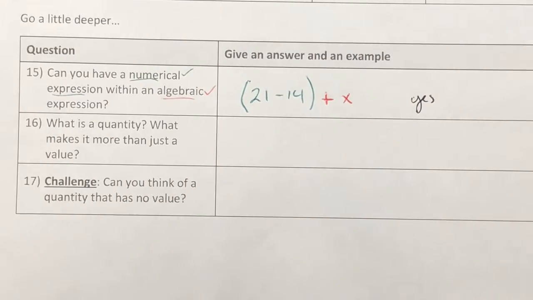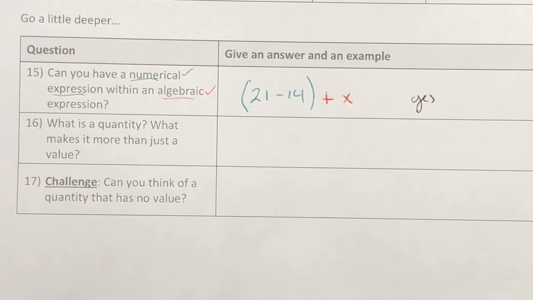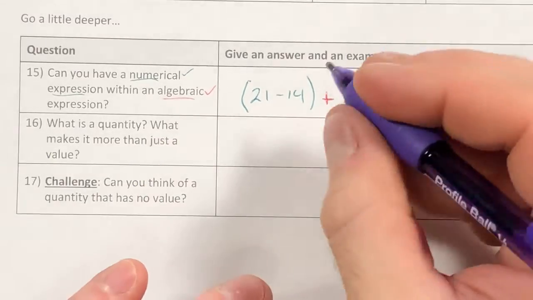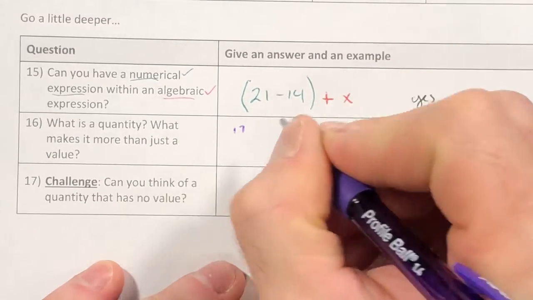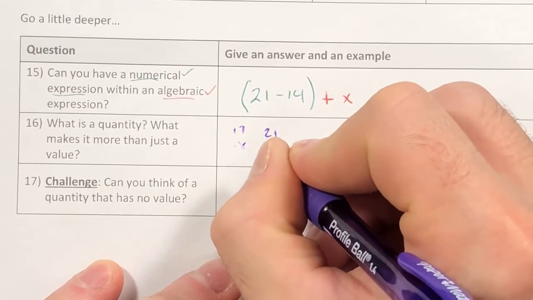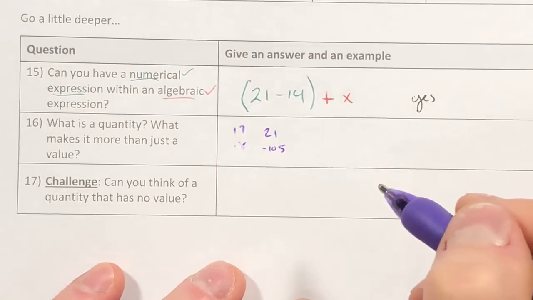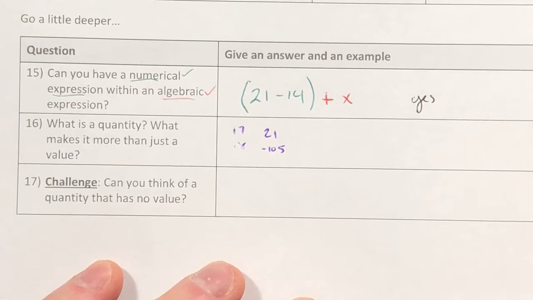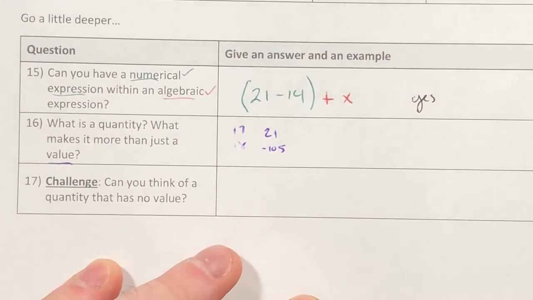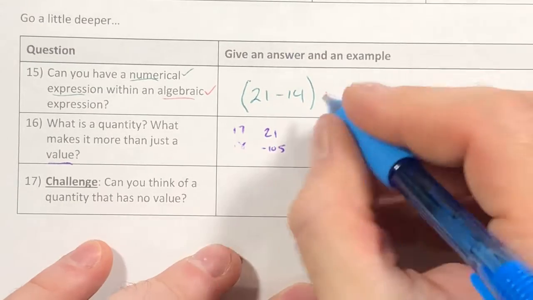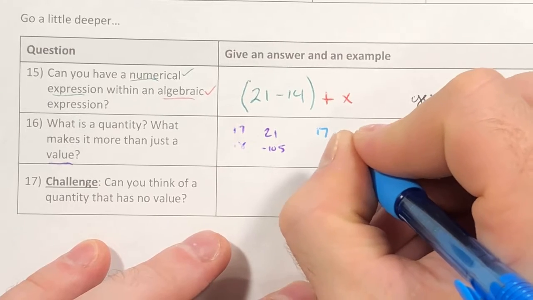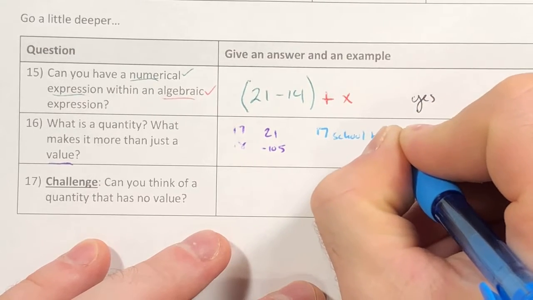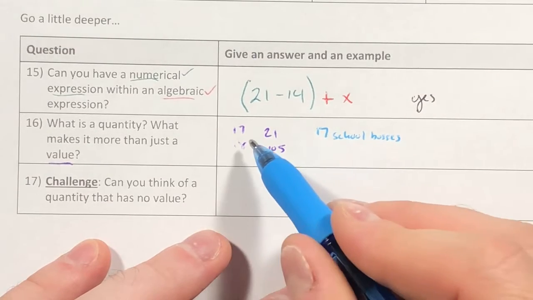The second is, what is a quantity? What makes it more than just a value? So let's take a look at these terms. Let's look at a value. So values are something like, let's say 17, 18, 21, negative 105. These are all values. However, a quantity, we have to give it some sort of perspective. So we've got values right here. What makes it a quantity? Well, how about we make this 17 school buses. That turns that value into a quantity.